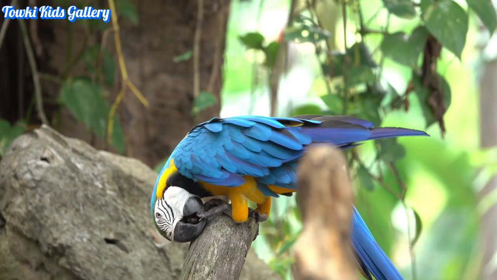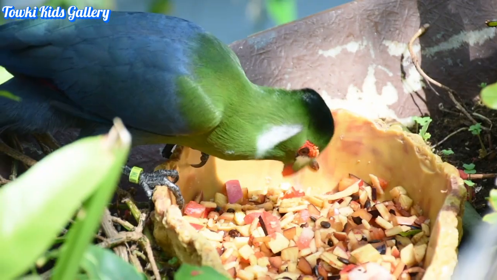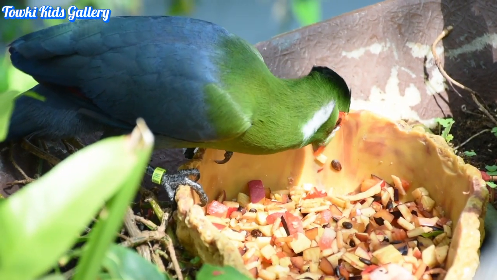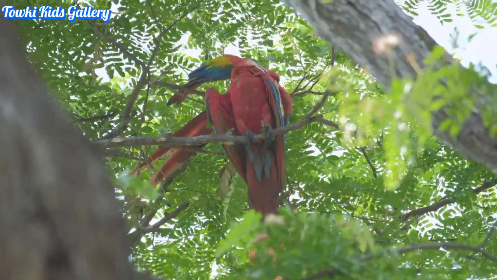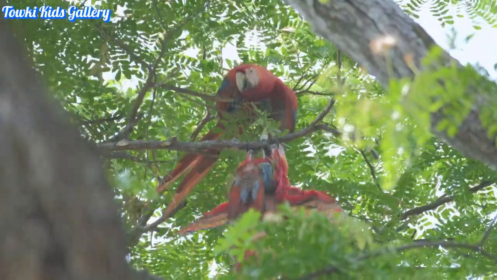How do macaws communicate with each other in the wild? What role do macaws play in seed dispersal within an ecosystem? How do macaws contribute to the biodiversity of the rainforest they inhabit?